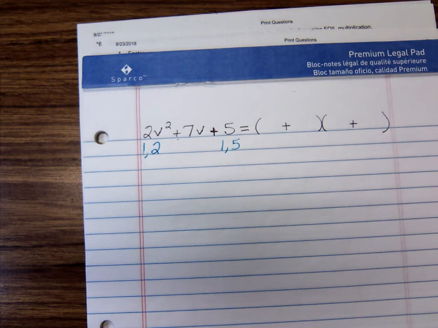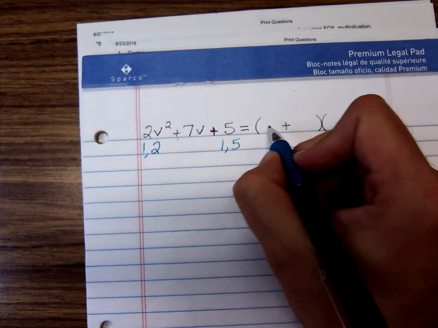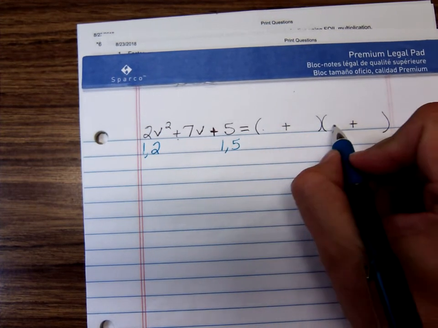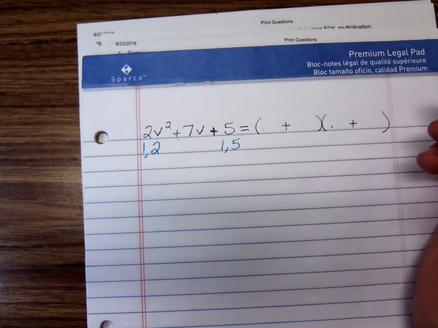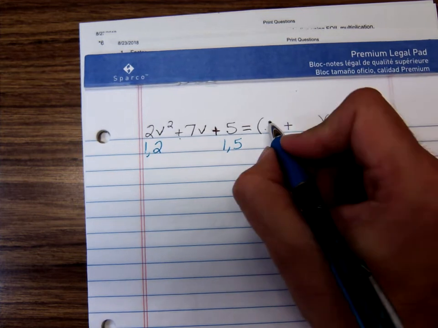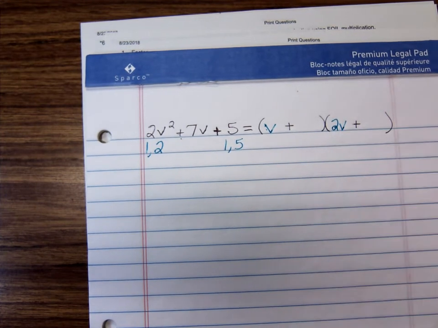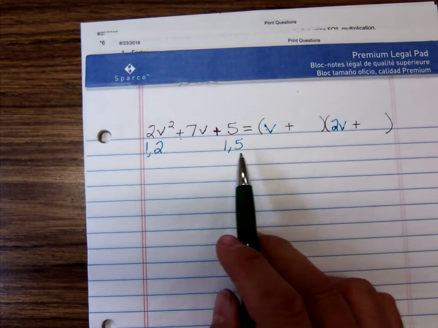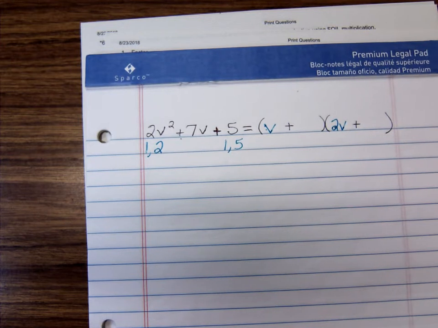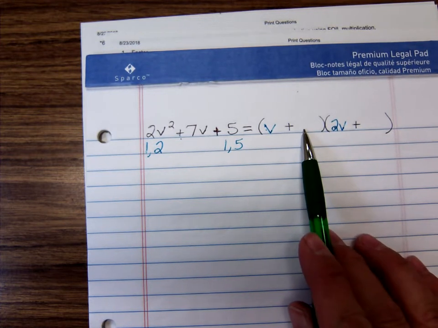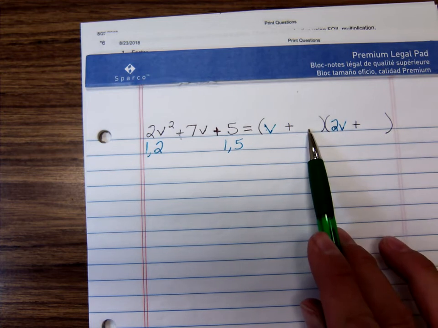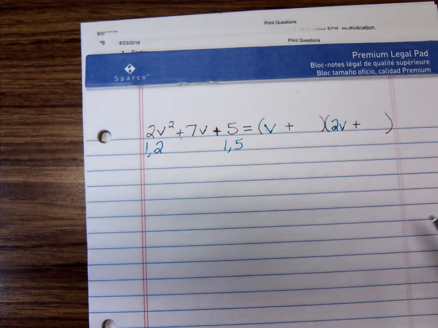So I'm going to start off putting a 1v times 2v, or the other way around, 2v times 1v, it doesn't matter. I think I'm just going to write v times 2v. Now I've got to figure out, for the 1 and 5, how should I arrange those? Should the 1 go here, or should the 5 go here? 1 and 5, or 5 with the v and 1 with the 2v?